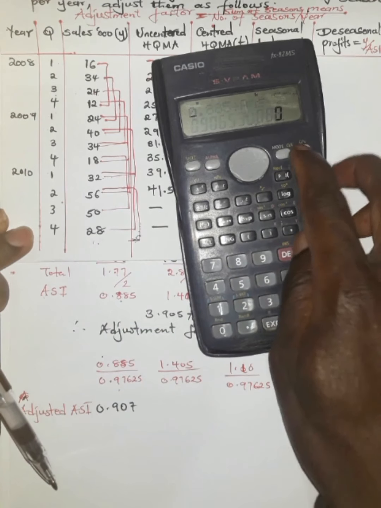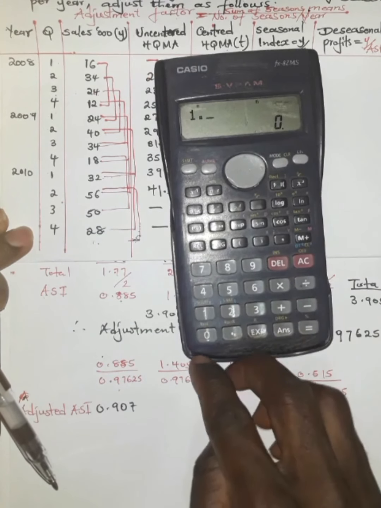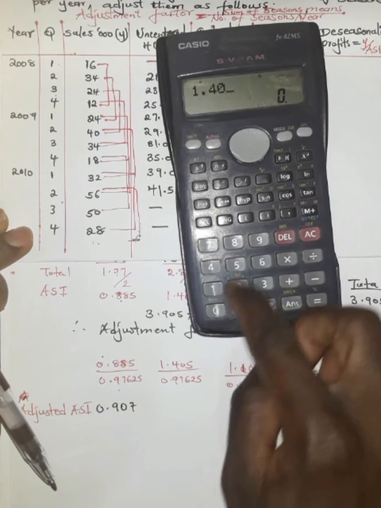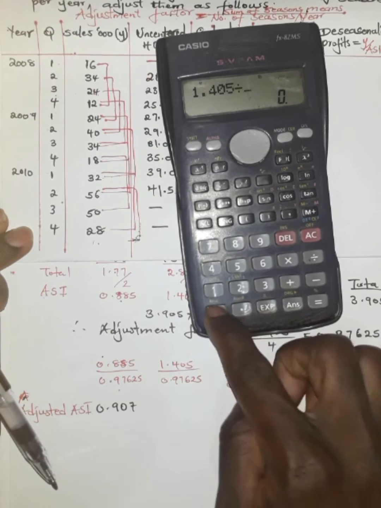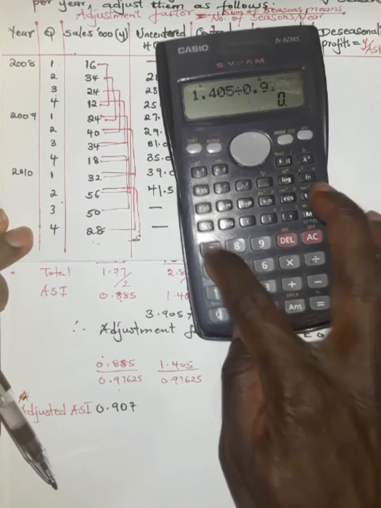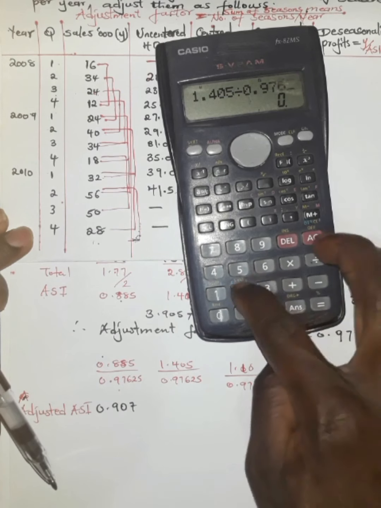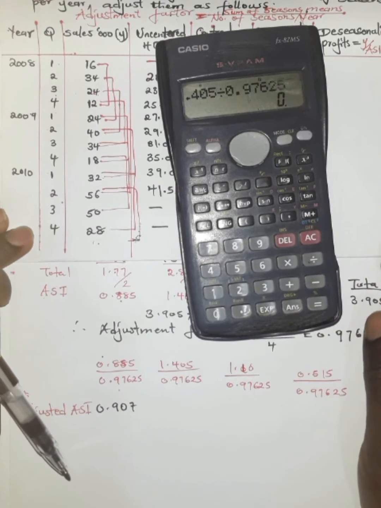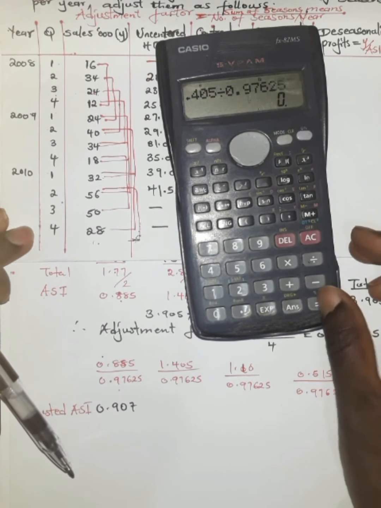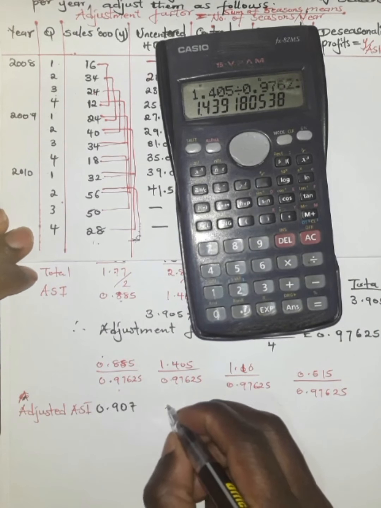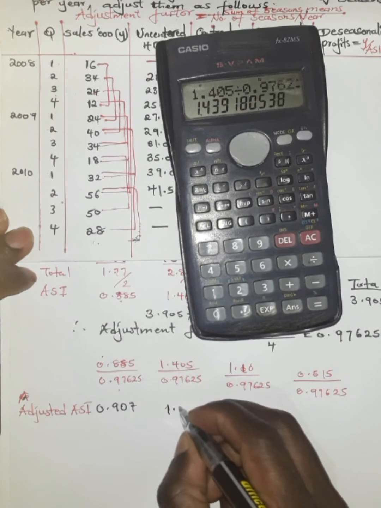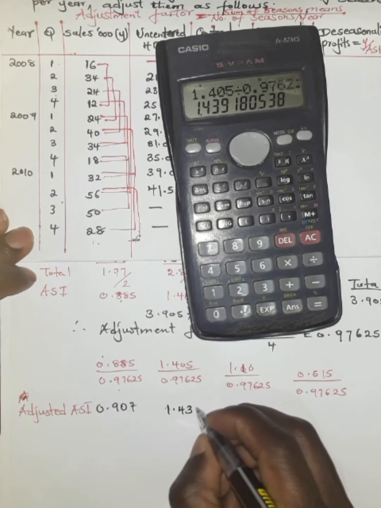Then 1.405 divided by 0.97625. When you get to this place, don't round off. So we have 1.439.